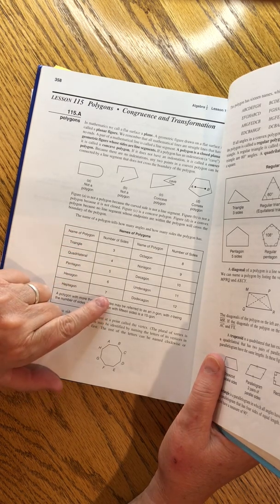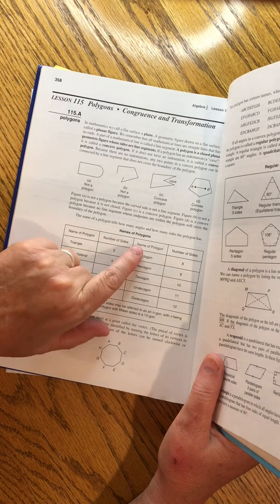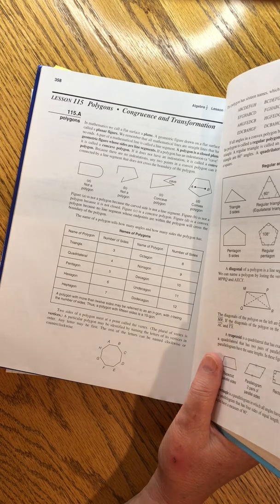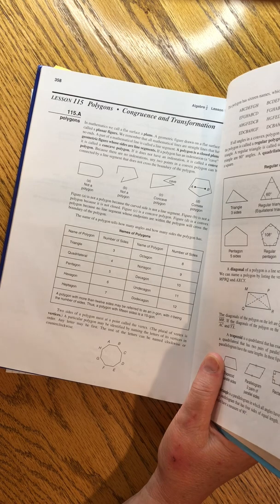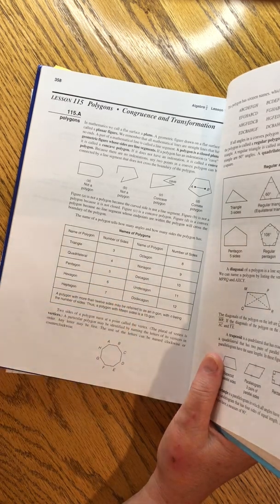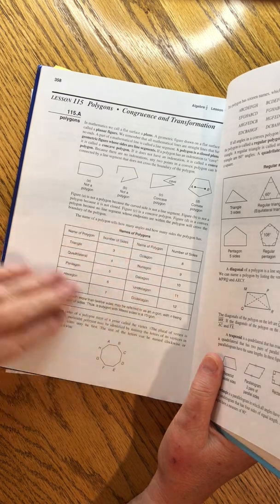Once you get up into 7 sides or more, it gets kind of weird. And I don't expect you to necessarily remember that. Octagon maybe, because that is the shape of the stop sign. In not just the US, but many countries have an 8-sided traffic sign that means stop. So this is good to know.